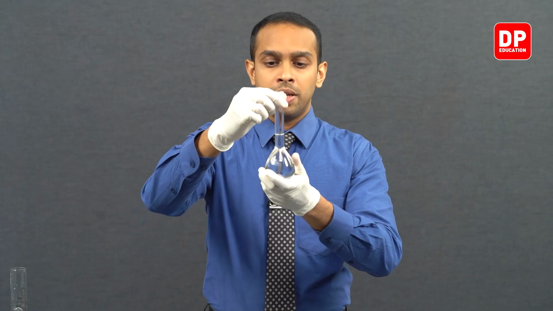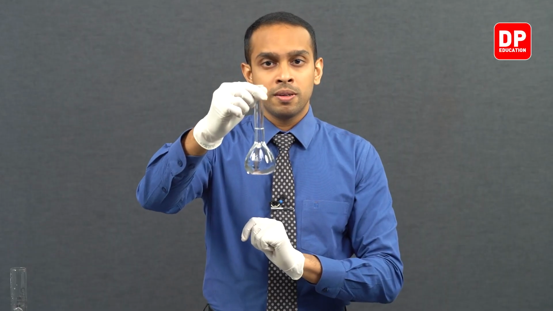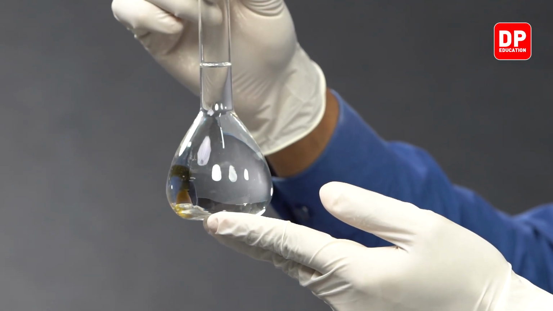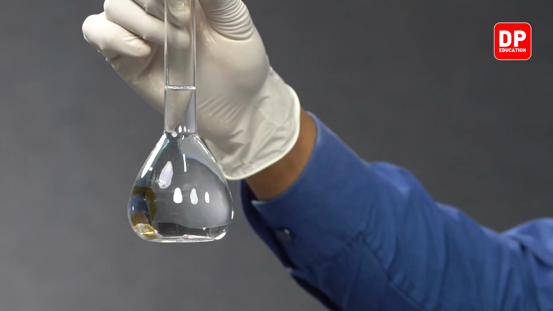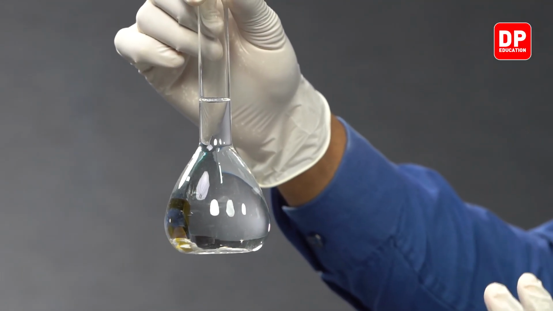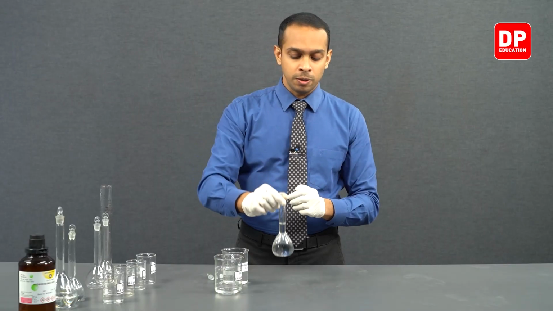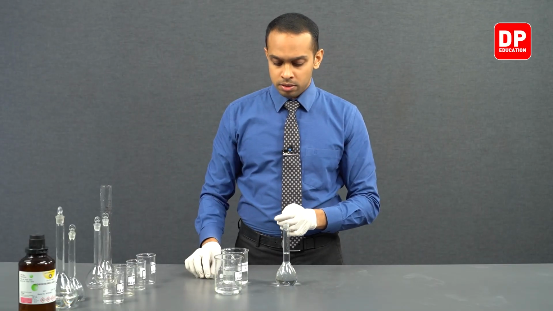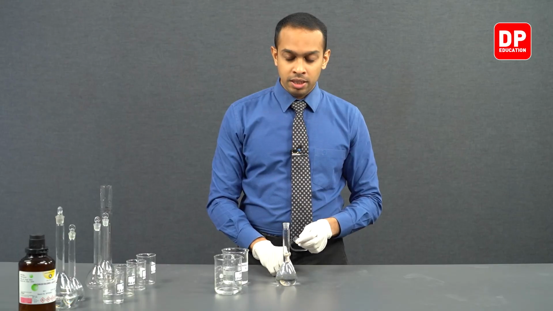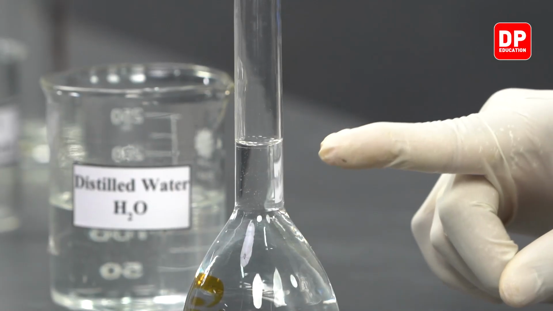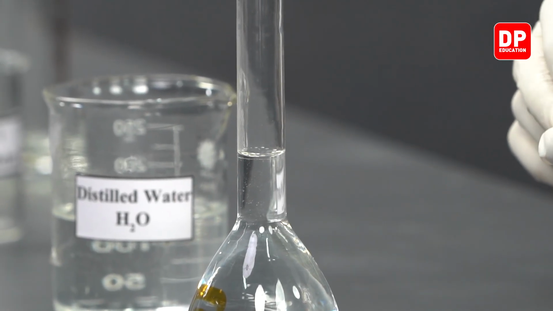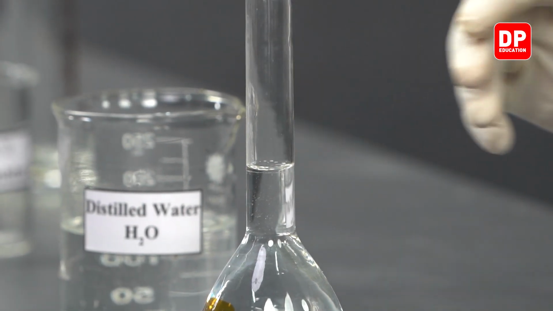Now everyone, we have produced another solution of HCl which has exactly 0.6 moles per decimeter cubed concentration of HCl. We can see the calibrated mark and the meniscus aligns perfectly with the calibrated mark.